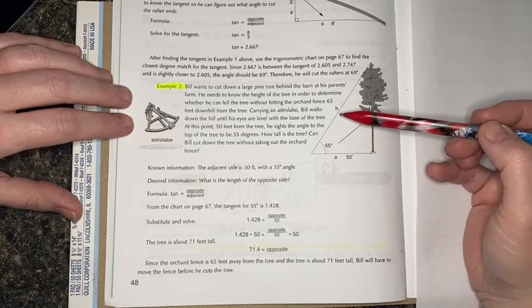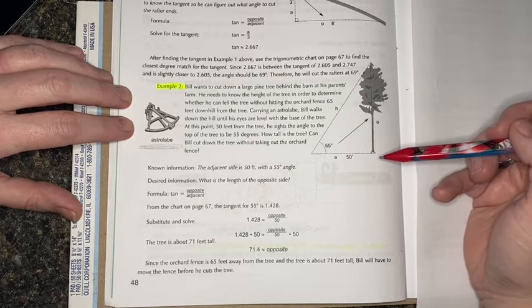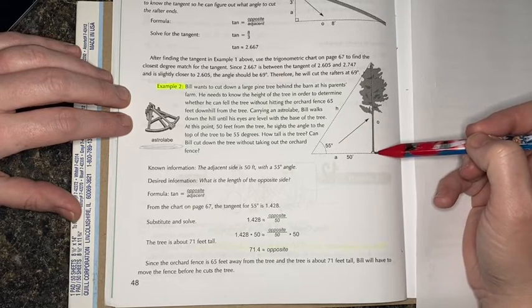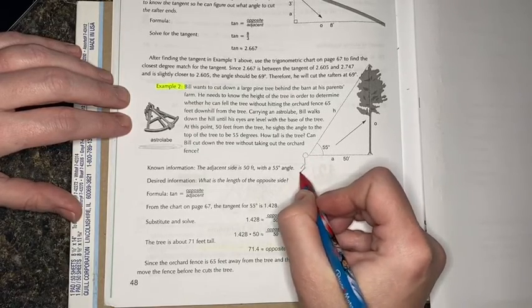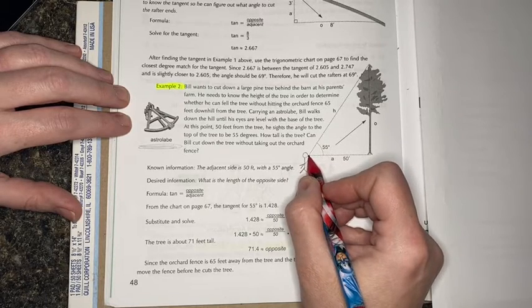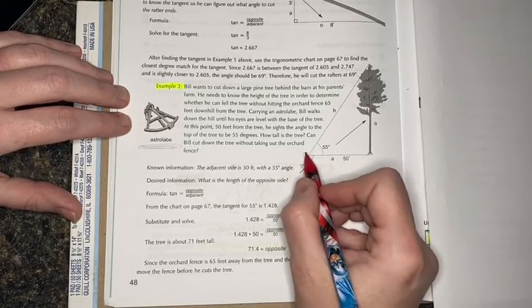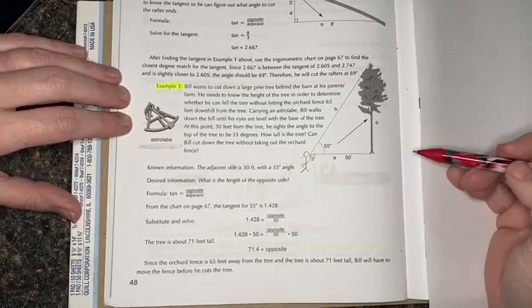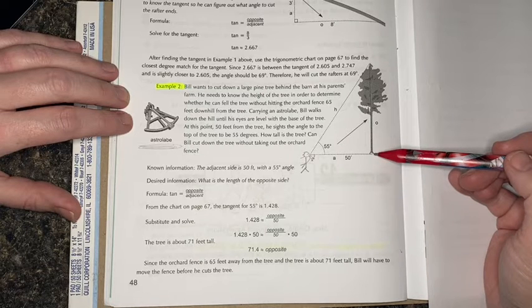But anyway, so carrying his astrolabe, because we've all got one just sitting around, Bill walks down the hill until his eyes are level with the base of a tree. So in all technicality here, and I'm terrible at drawing people, here's Bill, and here's his astrolabe. Bill's got long hair. There he is. He can see the bottom of the tree. So he walks down the hill until his eyes are level with the base of the tree.